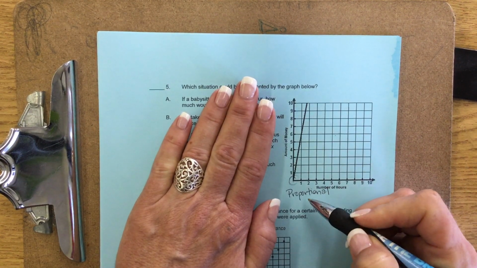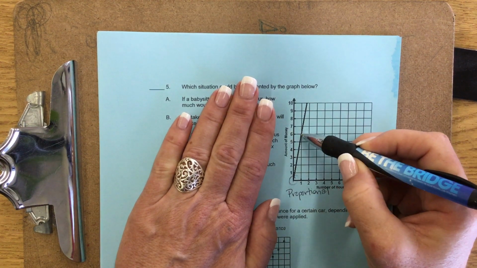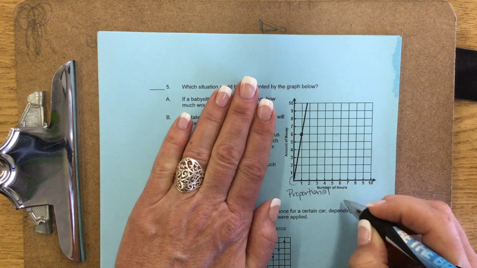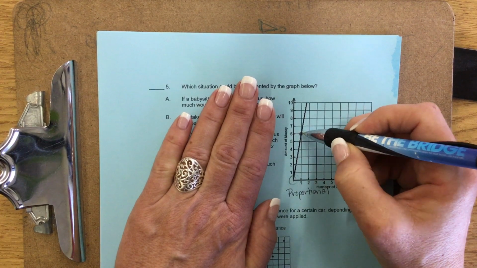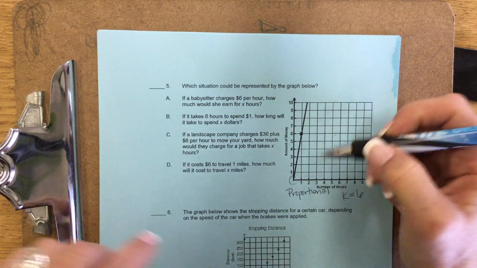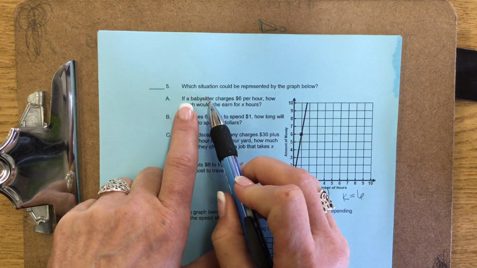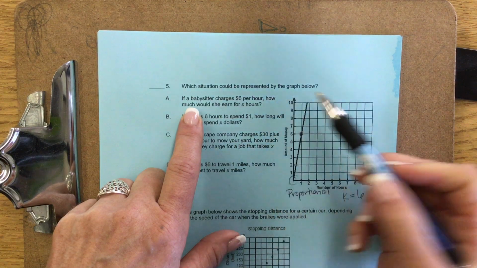Okay. I could go ahead and find my rate of change, or I could say 6 divided by 1, right? Here's a point. So my change, my K, is going to be 6 divided by 1. So let's read the different scenarios. If a babysitter charges $6 per hour, how much would she earn for X hours?